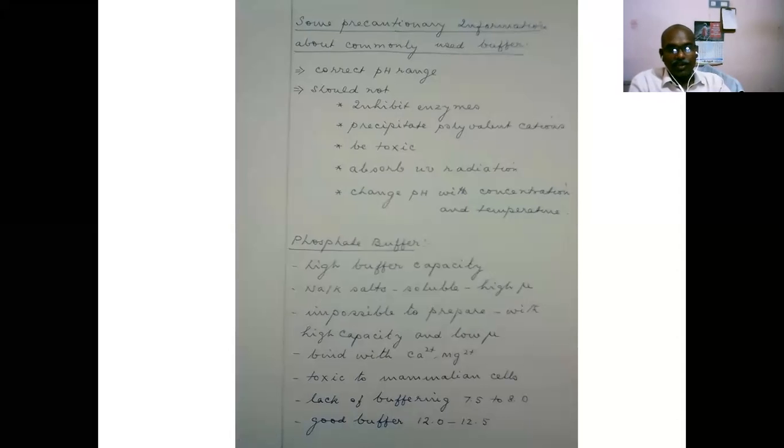Their salts are highly soluble, therefore their ionic strength is very high. Therefore, it is not possible to prepare a phosphate buffer with a high buffering capacity and a low ionic strength, and they are able to easily bind with calcium 2 plus and magnesium 2 plus ions, and also they are toxic to mammalian cells, and they lack buffering in the range 7.5 to 8, and they are acting as good buffers in the range 12 to 12.5.